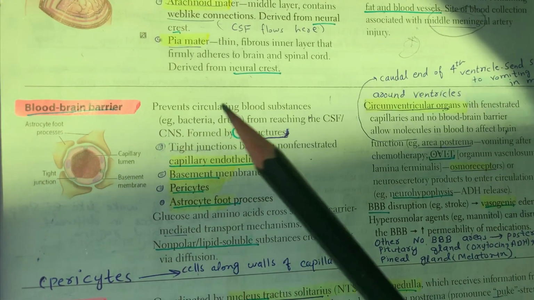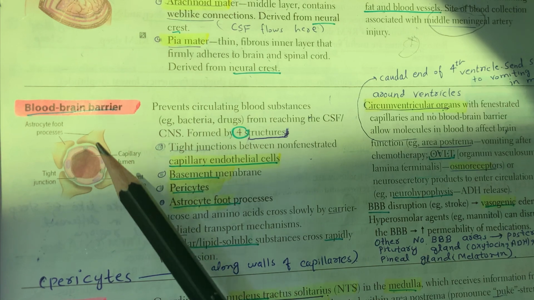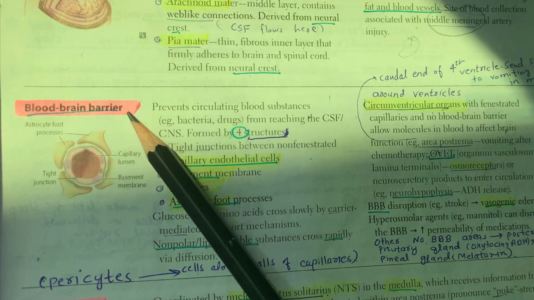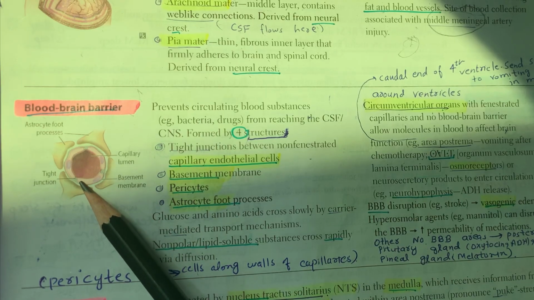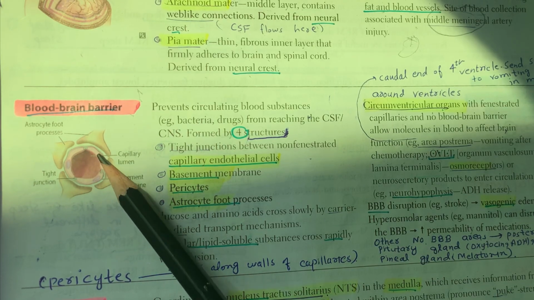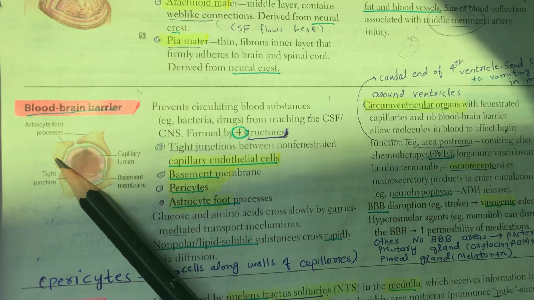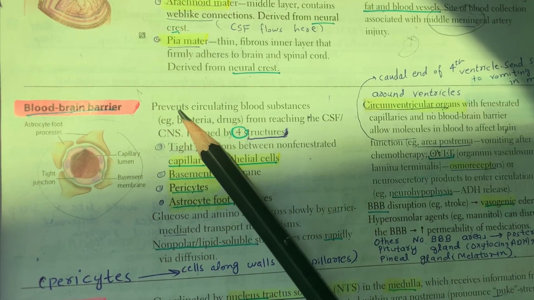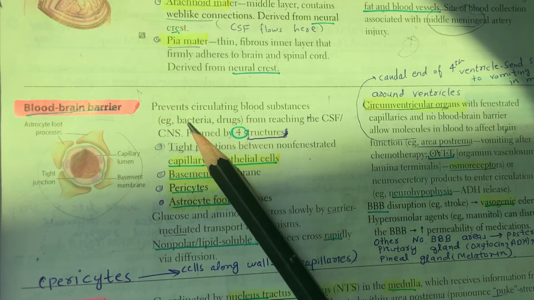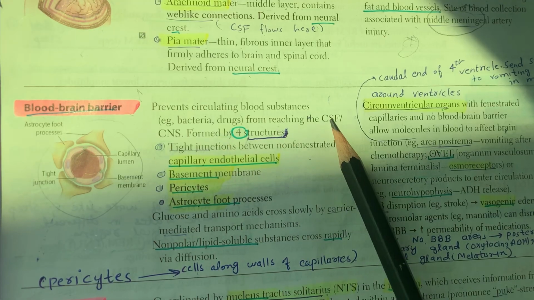Next we have a very important brain protection. The thing that gives the brain this protection is the blood brain barrier. Not everybody can enter it. So this is the tight junction, this is the basement membrane, this is the capillary lumen, and these are the astrocyte foot processes, and together they make the blood brain barrier. What it does is it prevents circulating blood substances, for example bacteria and drugs, from reaching the CSF and CNS.